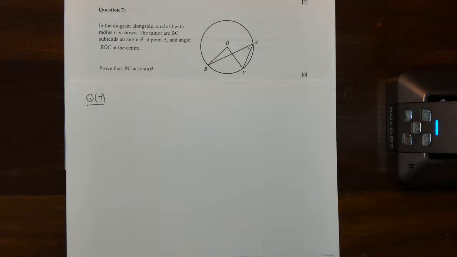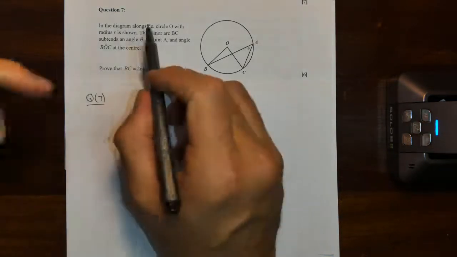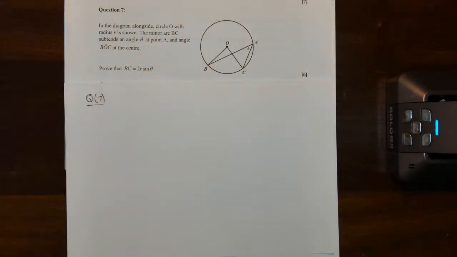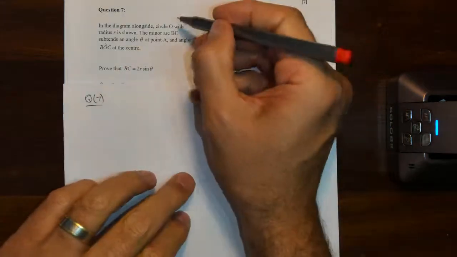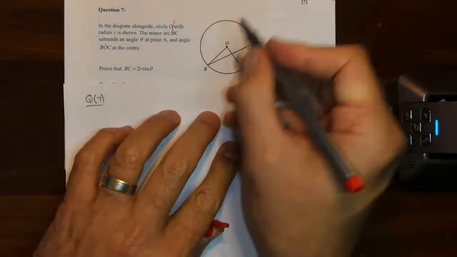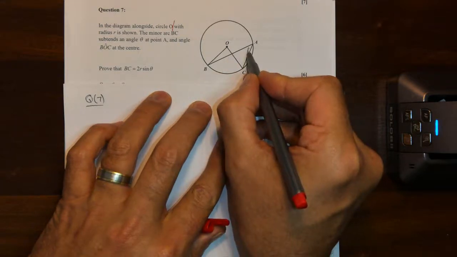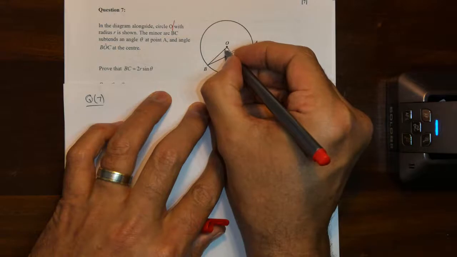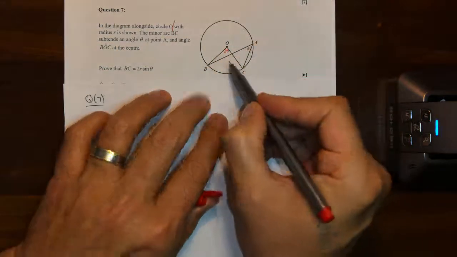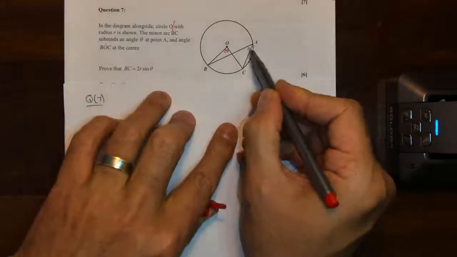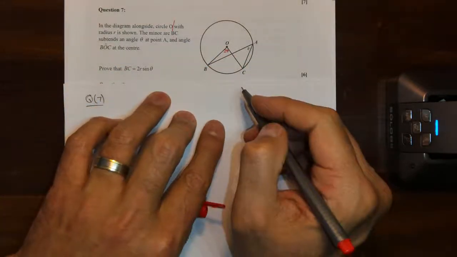Okay, question 7 deals with solving of triangles. Okay, let's have a look. In the diagram alongside, O is the center of the circle. Now you can stop reading at that point. If O is the center of the circle and that angle has been indicated as theta, then we know that this will be 2 theta, because the angle at the center is twice the angle subtended on the circumference. A little bit of geometry.